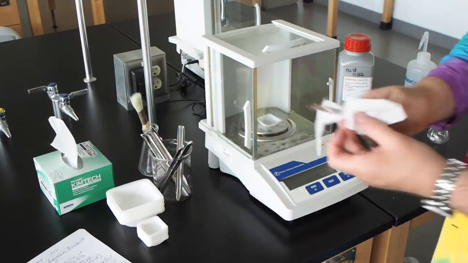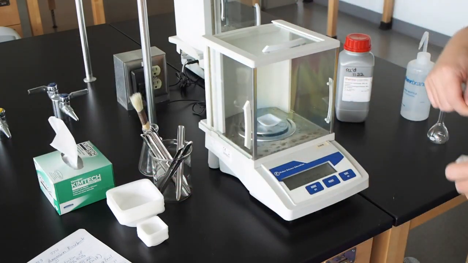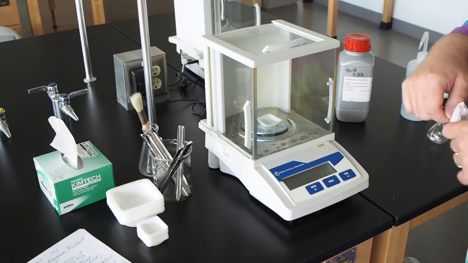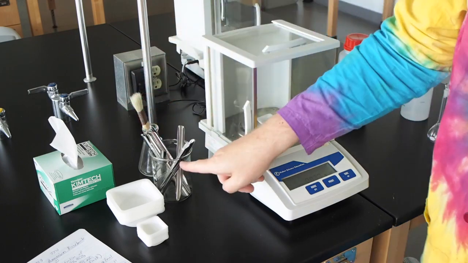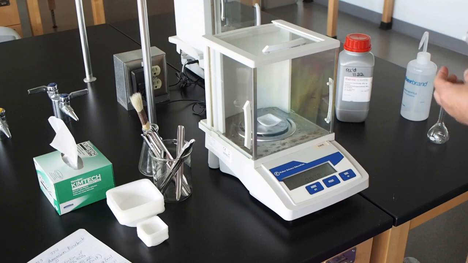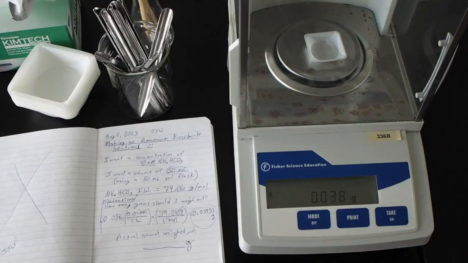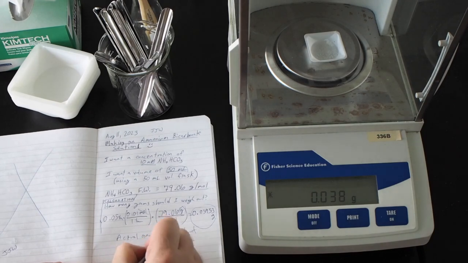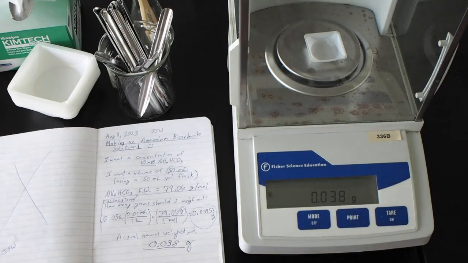I'm done using my spatula. I need to clean that off. It needs to be clean before I put it back in here, because everyone relies on that stuff being clean. This goes in the garbage. As you can see, I've got 0.038 grams of ammonium bicarbonate in the weighing boat.